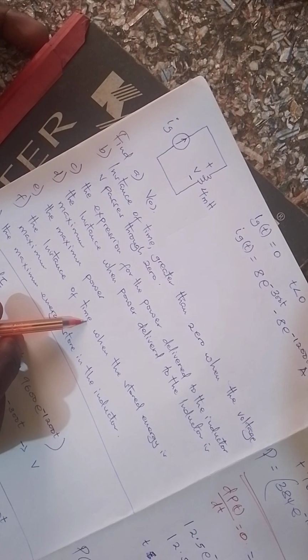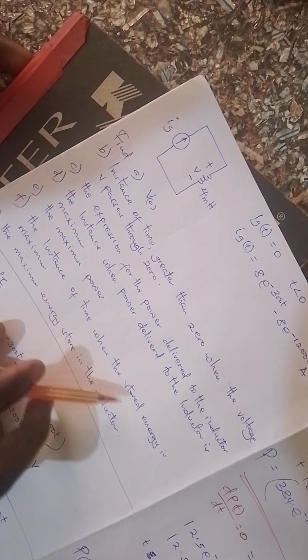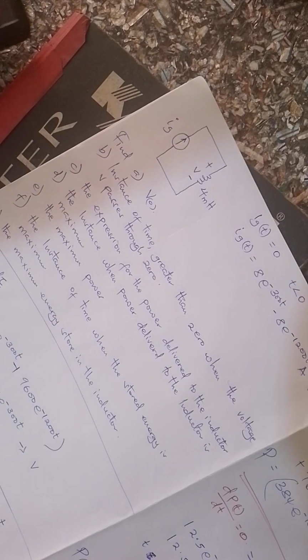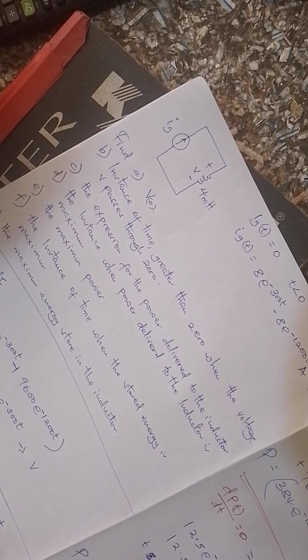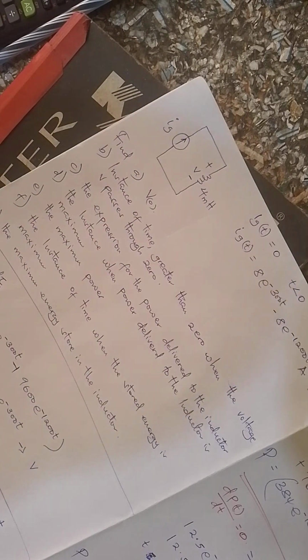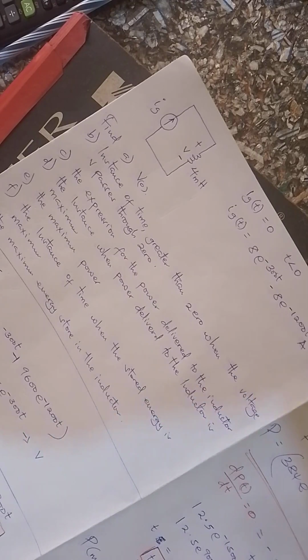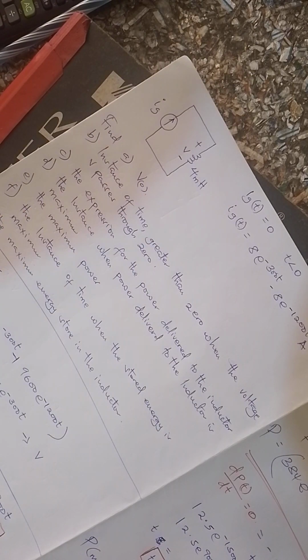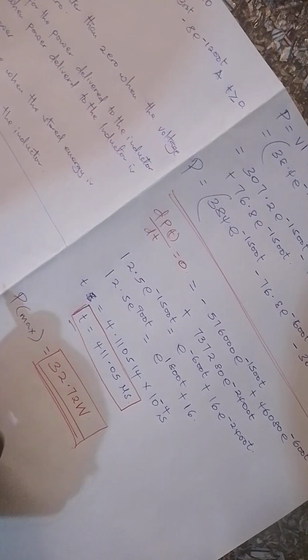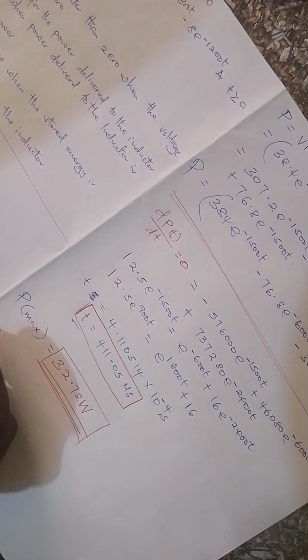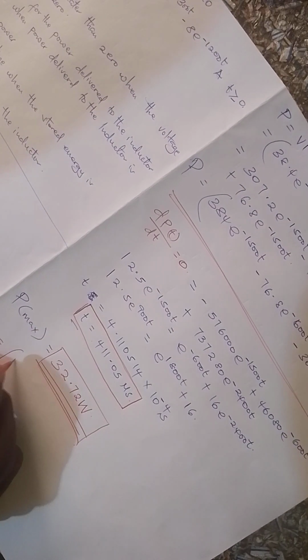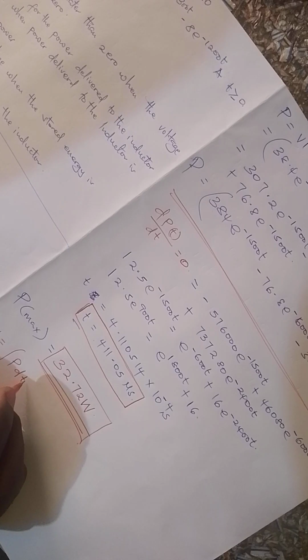Then we've been told to find the instance of time when the stored energy is maximum. First of all, let's get the equation of energy, and you know that for energy, W is equal to the integral of P dt.